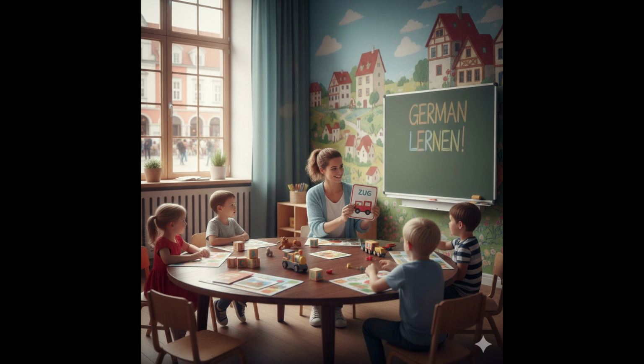Woof. 5. Fünf. Fünf means 5. 5 fingers. High five. 6. Sechs. Sechs means 6. 6 sides on a die. Roll. 7. Sieben. Sieben means 7. 7 days in a week. Monday to Sunday.